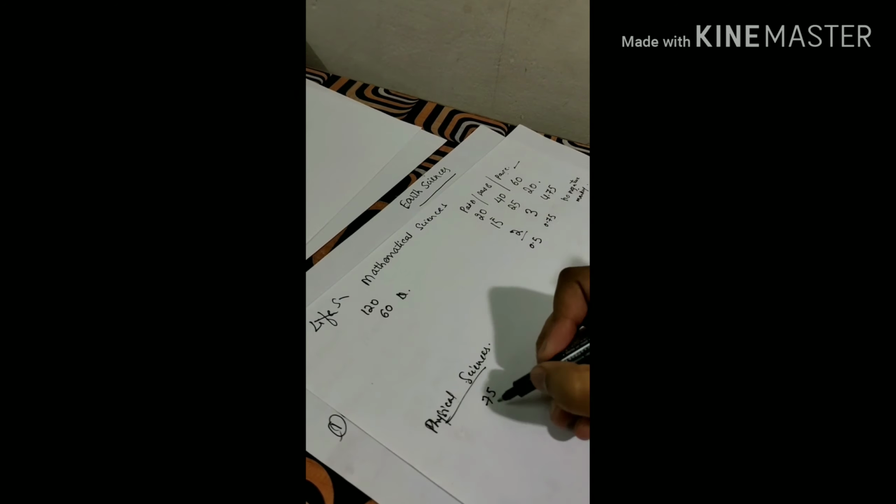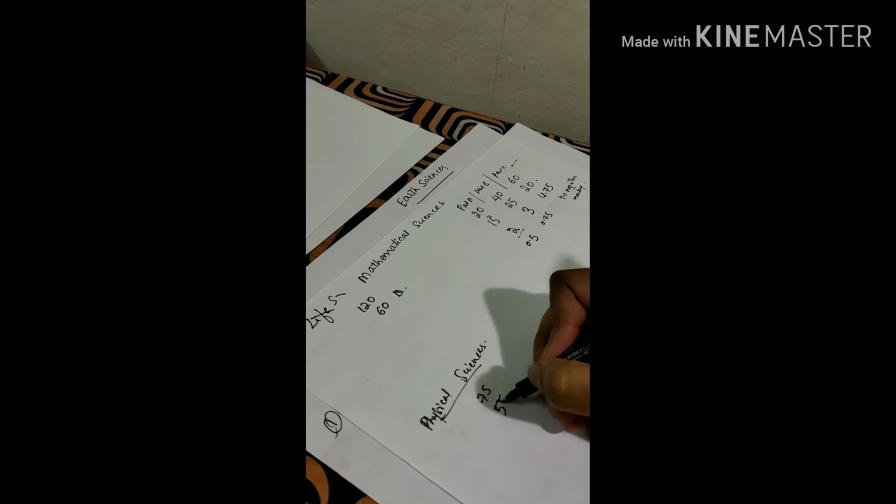The total number of questions in physical sciences is 75. All are MCQ, and each question has only one right answer among the 4 given options, and the number of questions the student should attempt is 55. The question paper is divided into 3 parts: part A, part B and part C. In part A there are 20 questions, in part B there are 25 questions, and in part C there are 30 questions. In part A the student has to attempt 15 questions, in part B 20 questions, and in part C 20 questions.